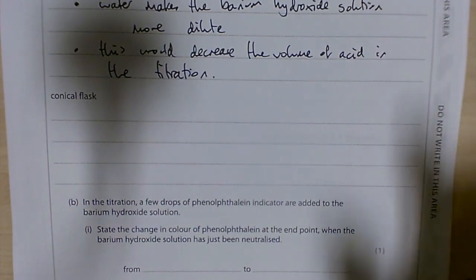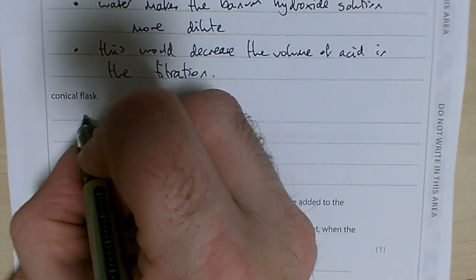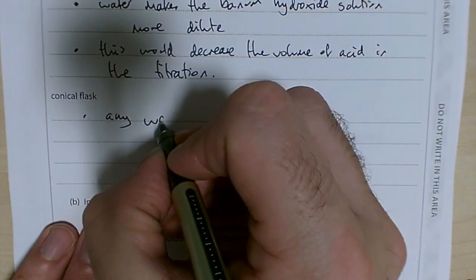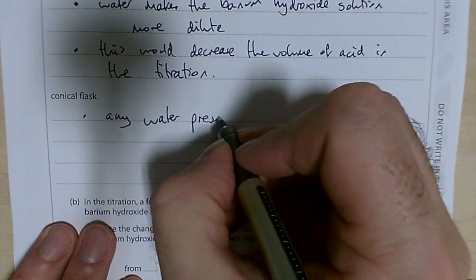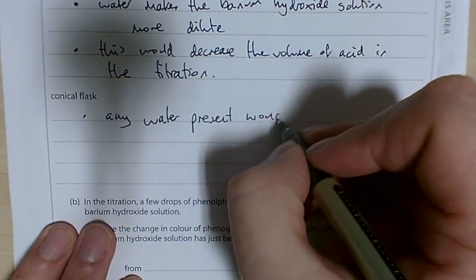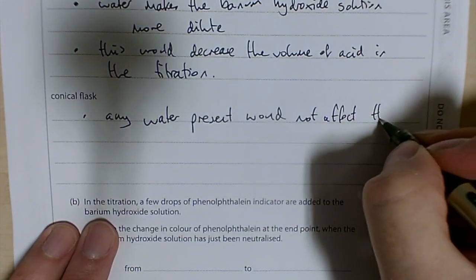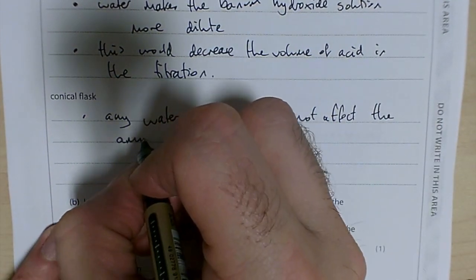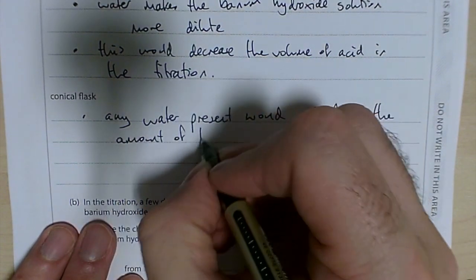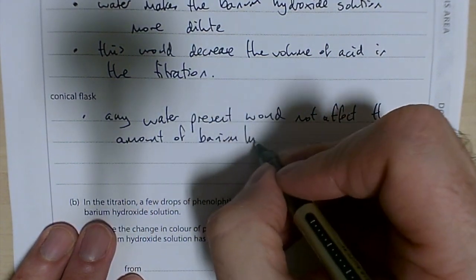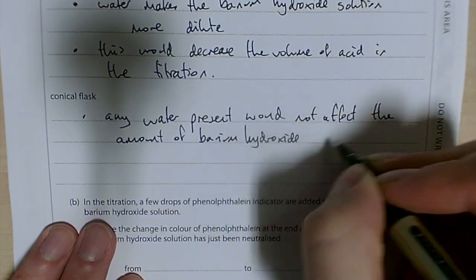In the conical flask, any water present would not affect the amount of barium hydroxide present.